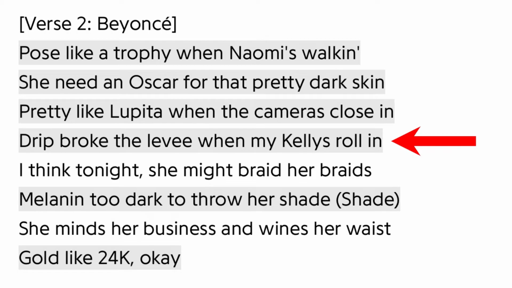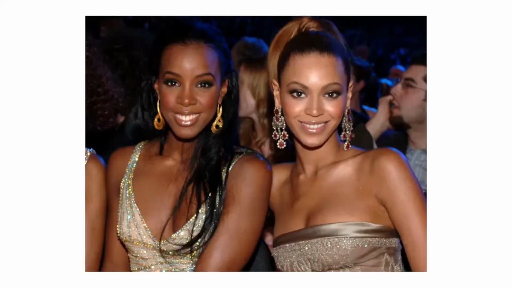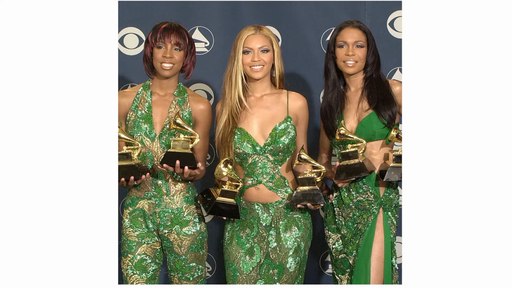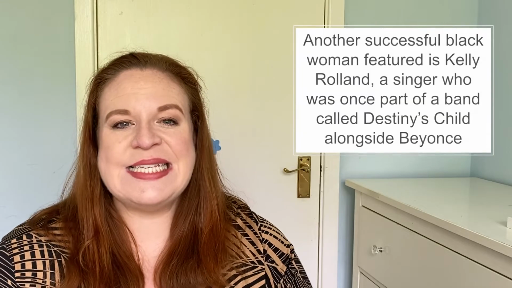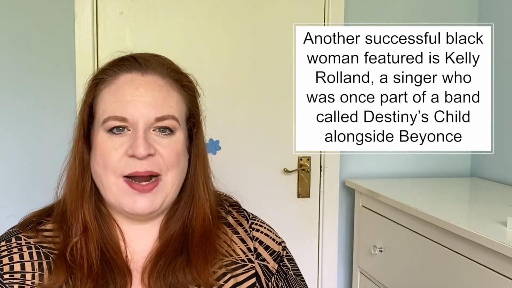Another lyric says "When my Kellys roll in," and in comes Kelly Rowland, who is a singer and was certainly very famous in the 1990s, and she was part of Destiny's Child, which was a band that Beyoncé was in too. So clearly celebrating a range of famous and successful, powerful black women.